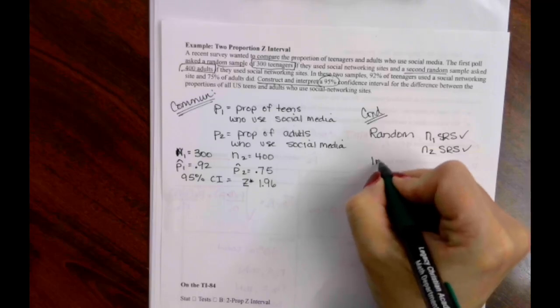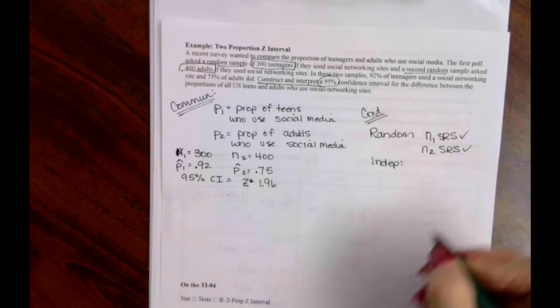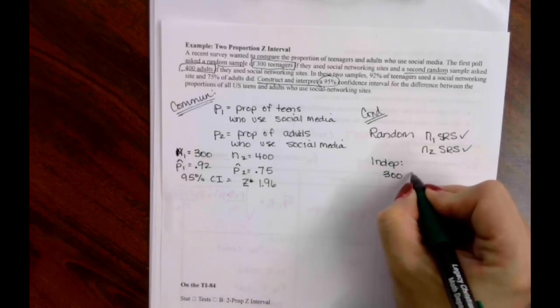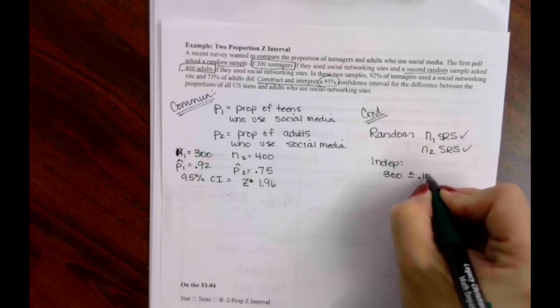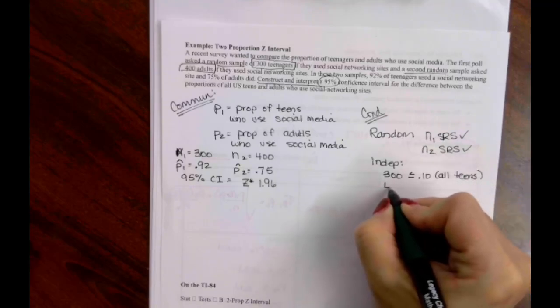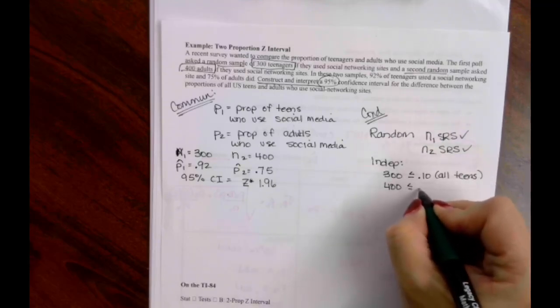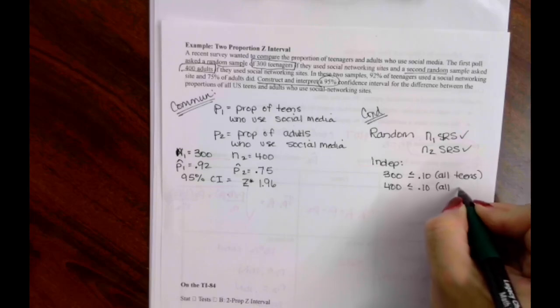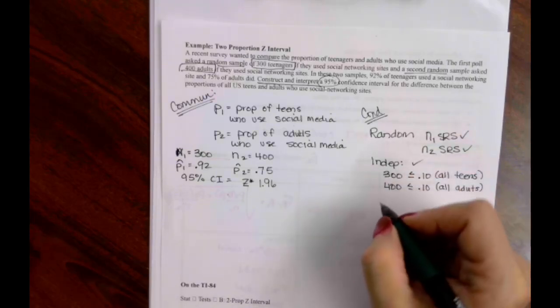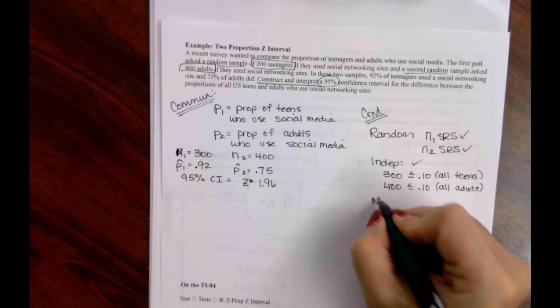All right, so now I'm going to check my independence. I have 300, which is less than or equal to 10% of all teens. And I have 400, which is less than 10% of all adults. So we're good here. Now I'm going to check for my normal curve.